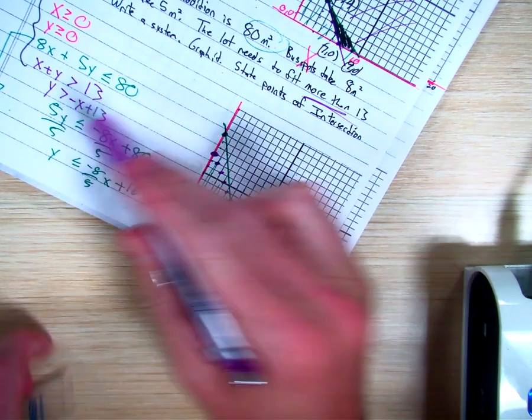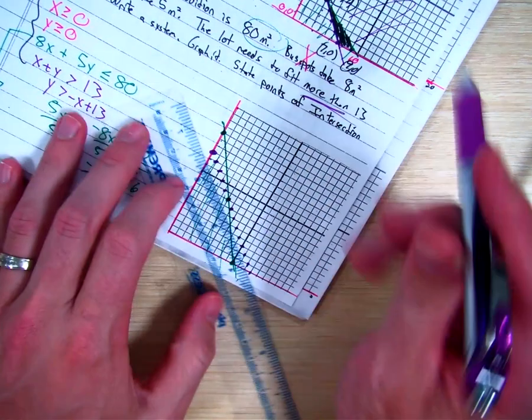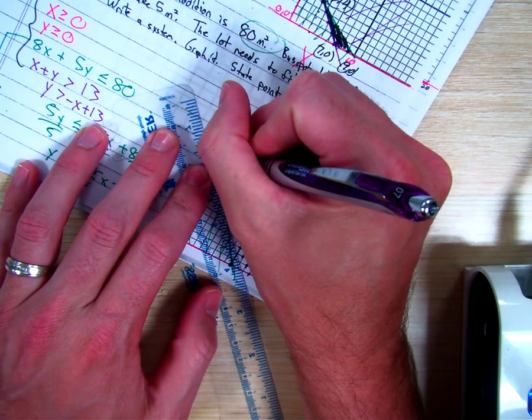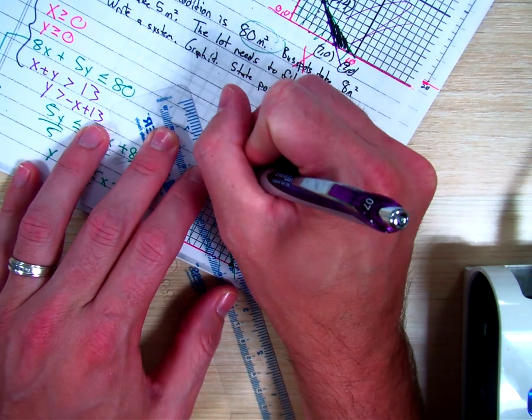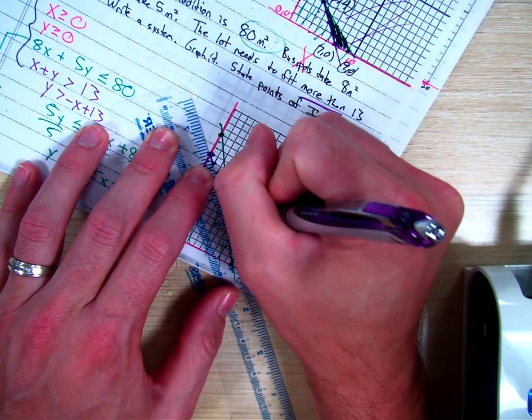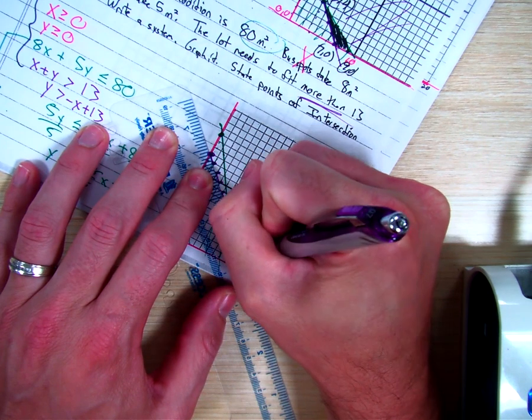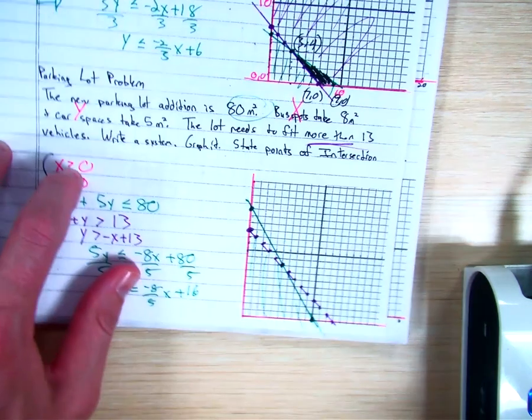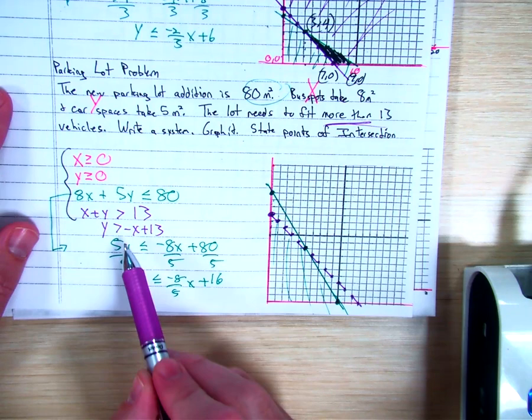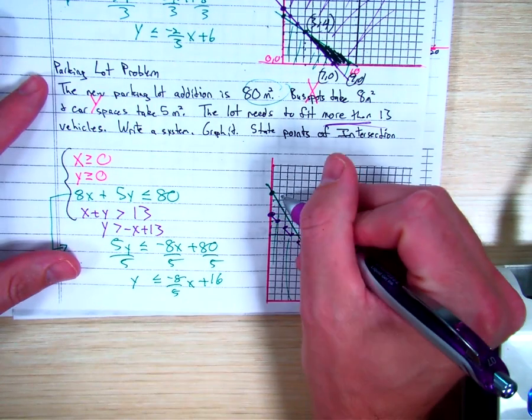And this one is dotted, greater than. This one's dotted or dashed. So then I like to just maybe go every other dot. Okay, and we are greater than. We need to be above.